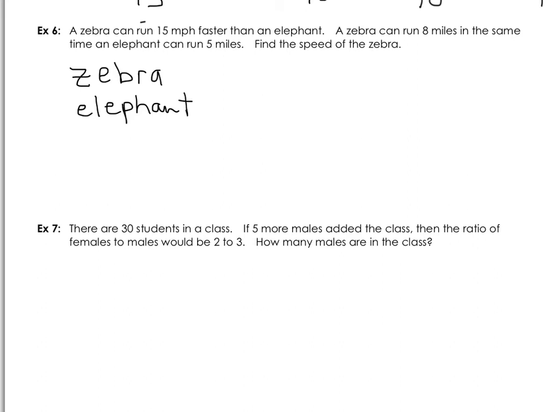The rate at which the zebra runs is 15 miles per hour faster than the elephant. So if the elephant's going E, the zebra must be going E plus 15. A zebra can run 8 miles, that's distance, in the same time an elephant can run 5 miles.